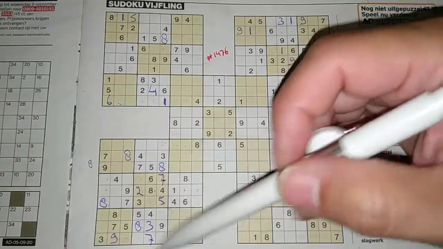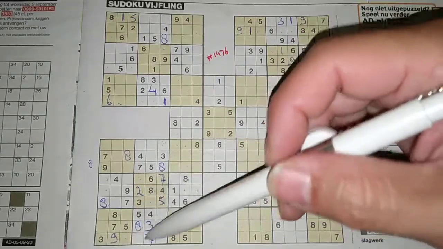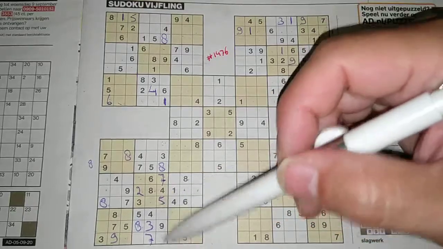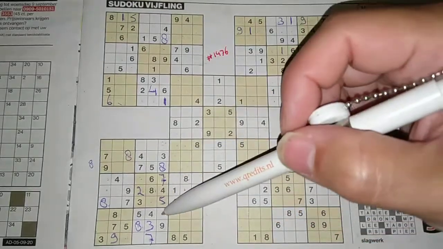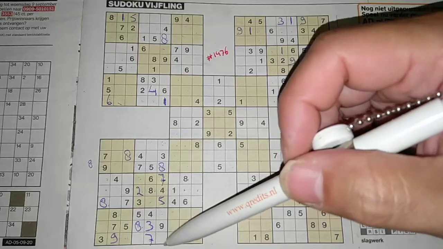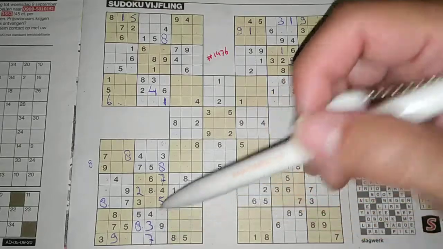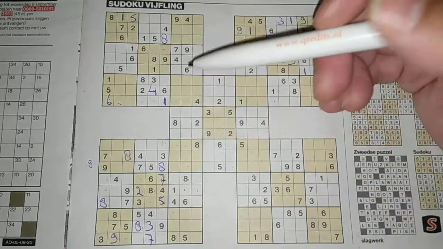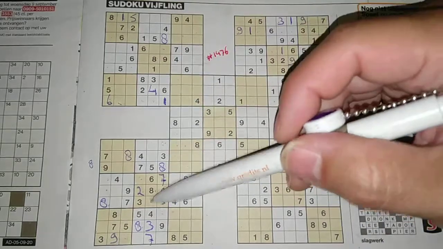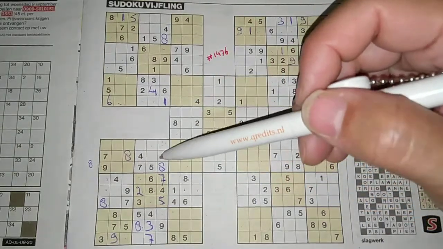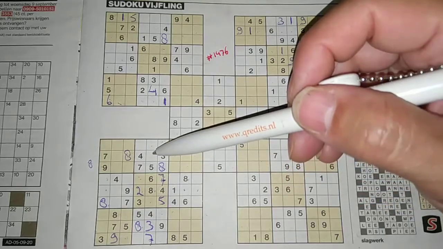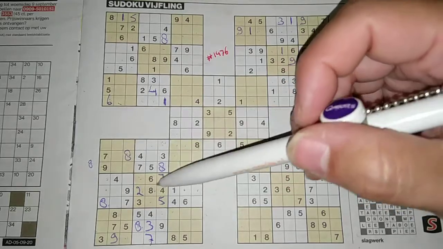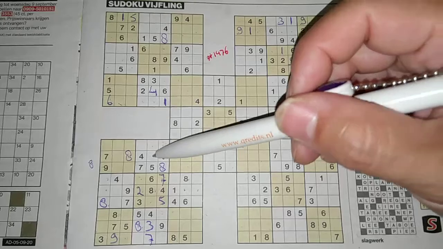1 is missing, 2 is missing. 2 we have here. 2, 2, 2, 2. 1 is missing. 1, 2, and 6. 1, 9, and 2.